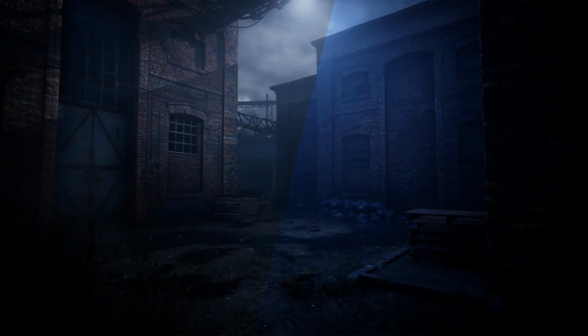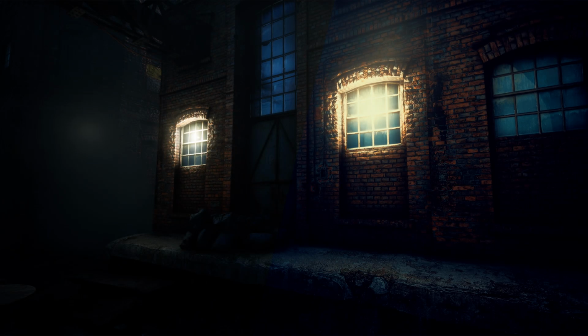Say goodbye to the hassle of manually adjusting every frame or shot individually. With LUTs, you can effortlessly maintain a cohesive look and feel throughout the entire project, saving valuable time and effort.